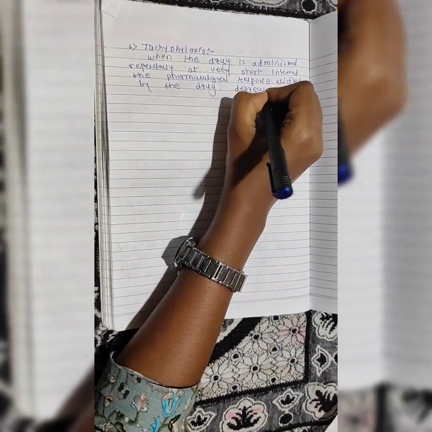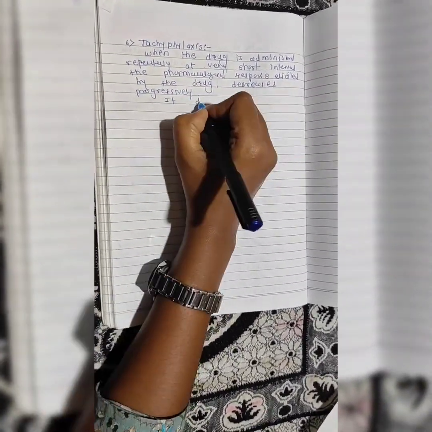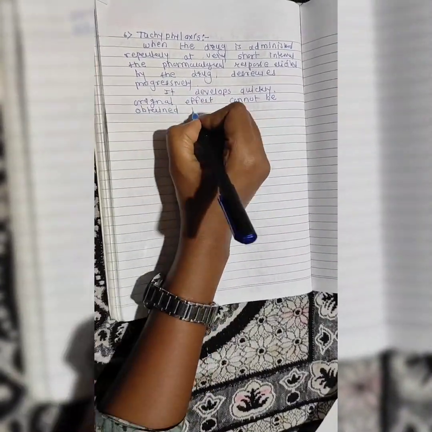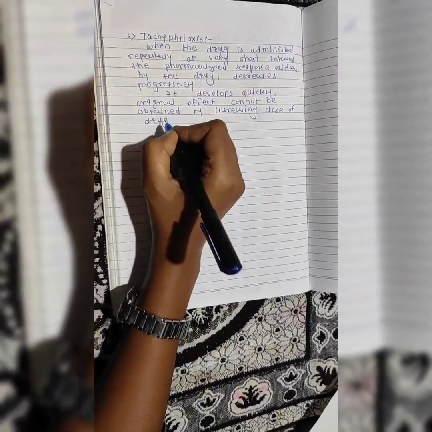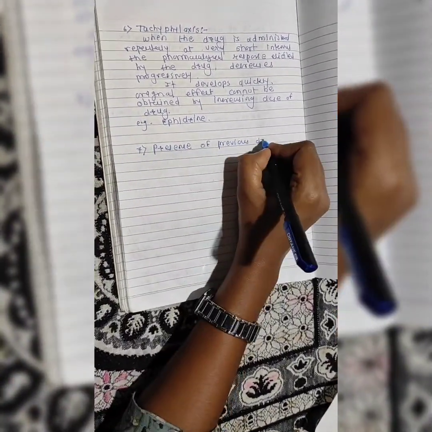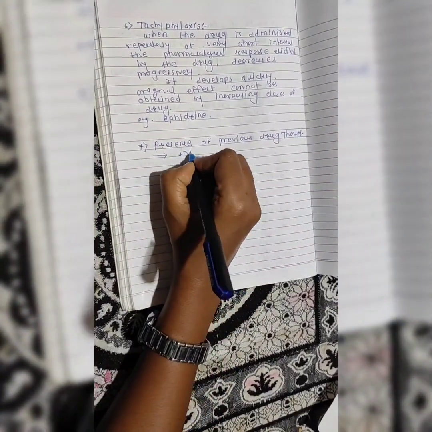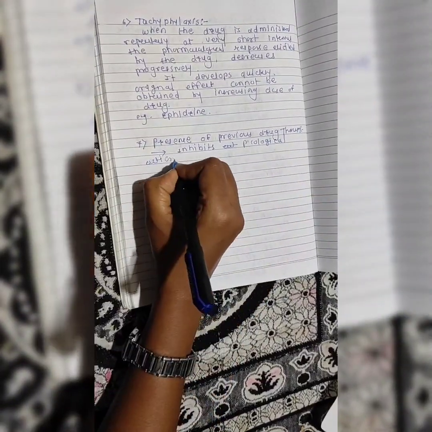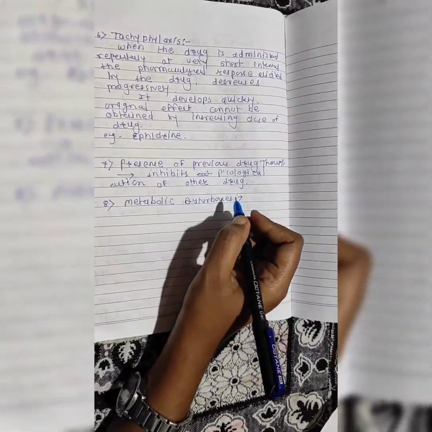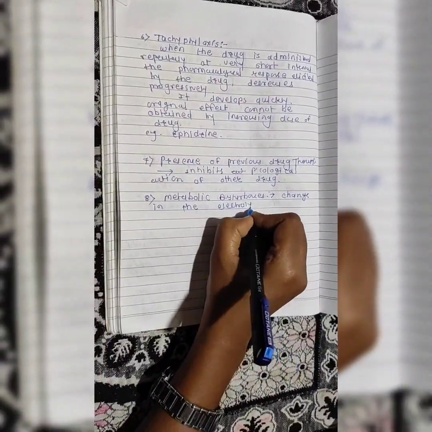for example, barbiturate. Then tachyphylaxis. In tachyphylaxis, when the drug is administered repeatedly at very short intervals, the pharmacological response elicited by the drug decreases progressively. It develops quickly. The original effect cannot be obtained by increasing the dose of the drug, for example, ephedrine.